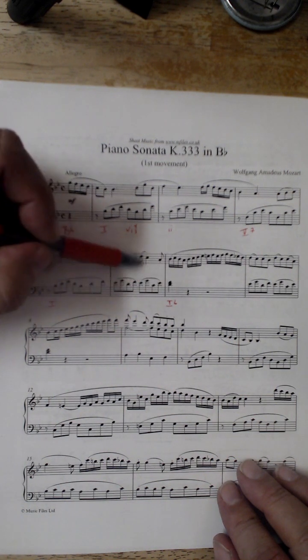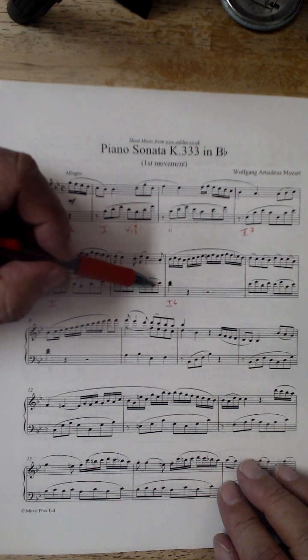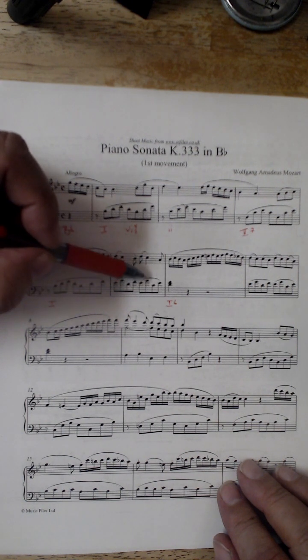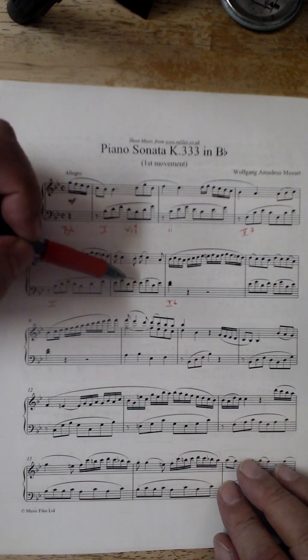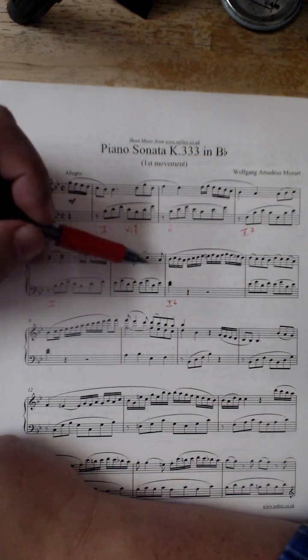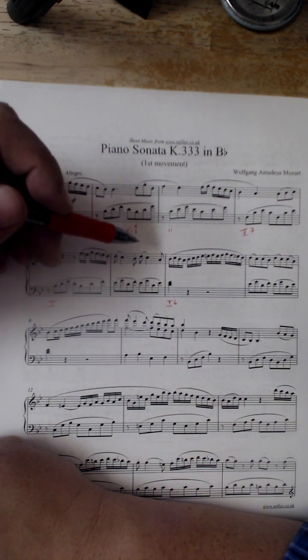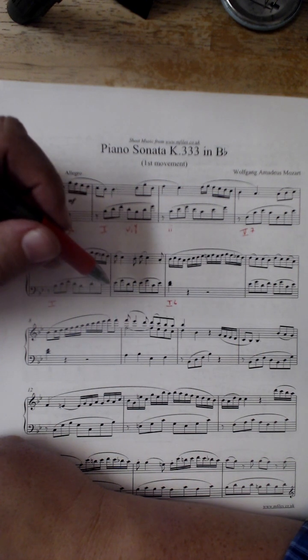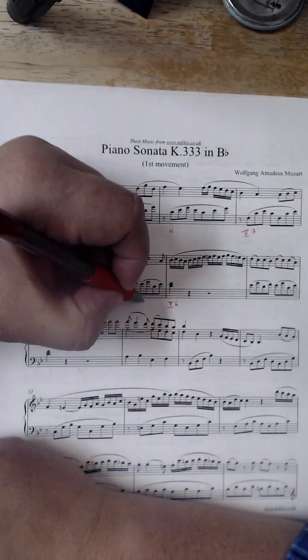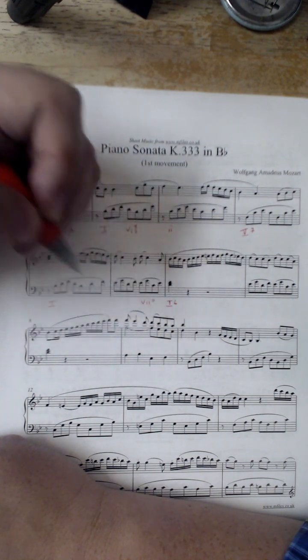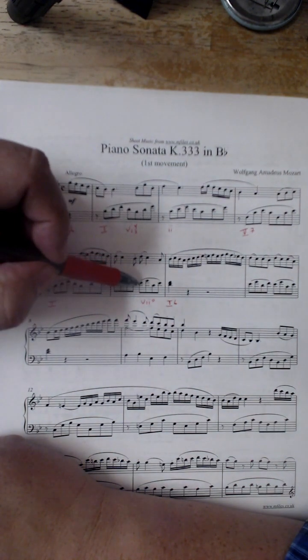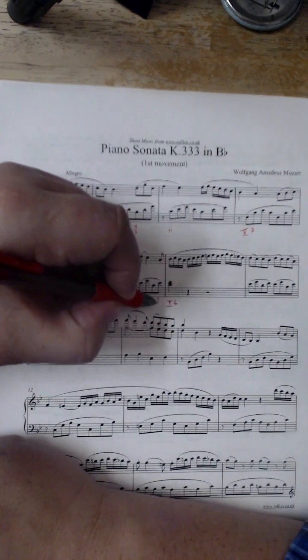But if we look at this, this is like a C, E flat, and then a G, but there's an A right there, right? So 7 chord, right? A, C, and then E flat and G. So this will be like a 7 diminished, right? And then we can say that it's like 4-3 right there, right?